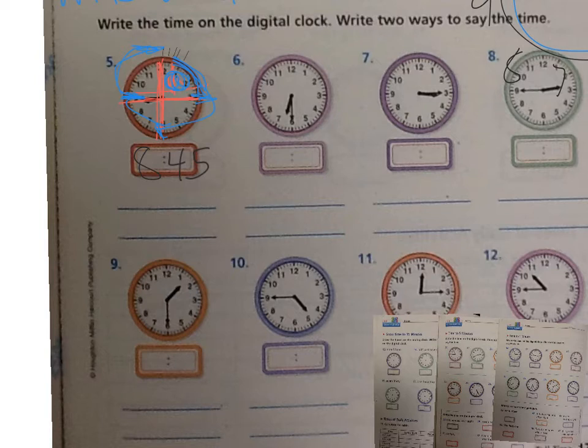Okay, so the next one here, we have the longhand on the 6, which would be 30. The shorthand is after the 6, closer to the 7, so we know it's 6:30. Because as that longhand keeps going, it's going to move the shorthand right on the 7 once you get to the 12 for the longhand. Two ways you could say this are 6:30, and I guess you could say 30 minutes after 6. That's two ways you could say the time.